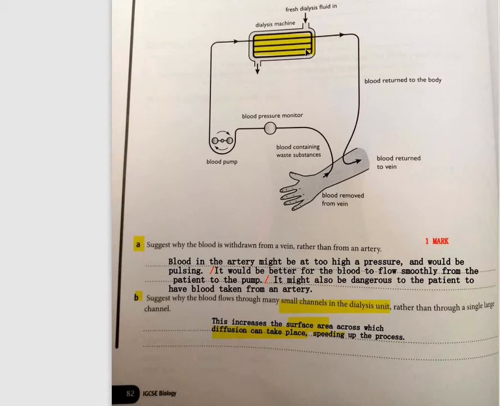So as you know, if there's a large surface area present, there'll be more space for the molecules to collide. If there's more space, there'll be more chances, a higher chance, of diffusion taking place. Diffusion is what? From an area of high concentration to an area of lower concentration. So with that, it's going to speed up the whole process.